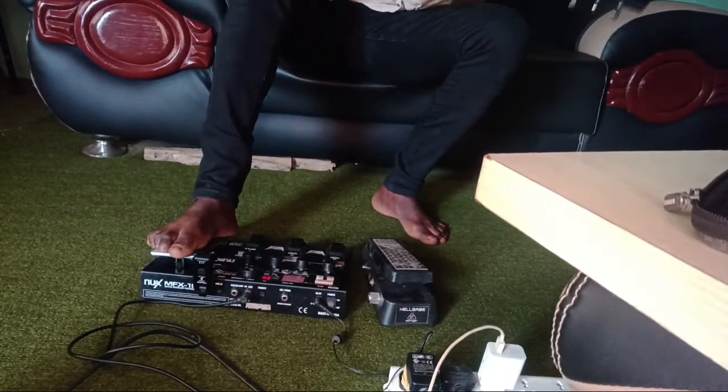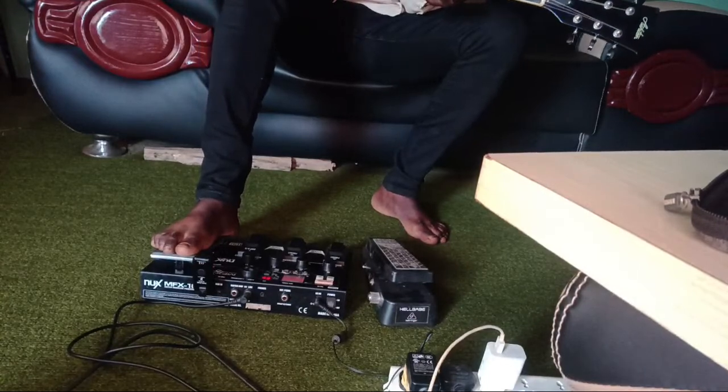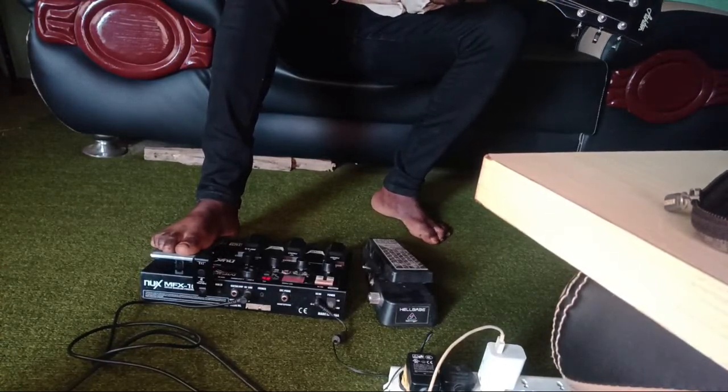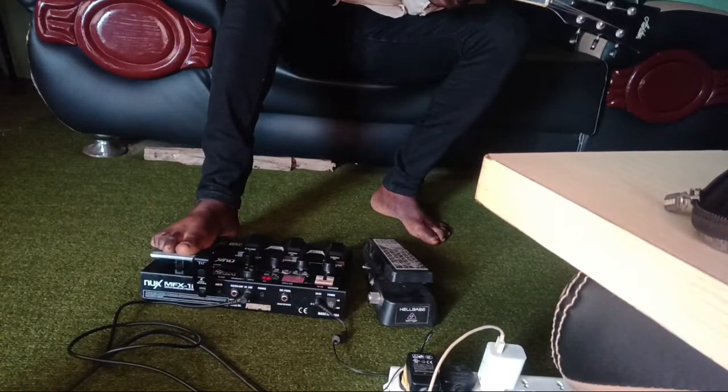All right. So now just look at how my leg is going, because I don't know how to show you my leg and my hand at the same time.